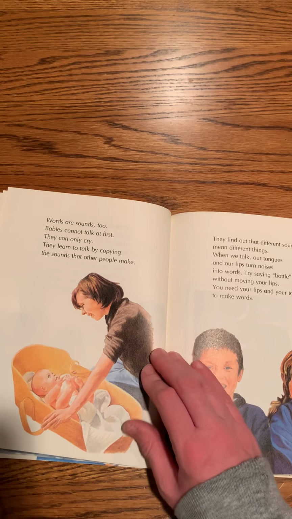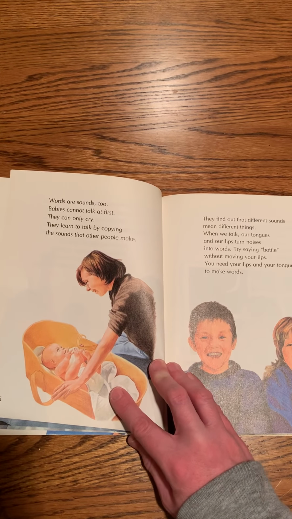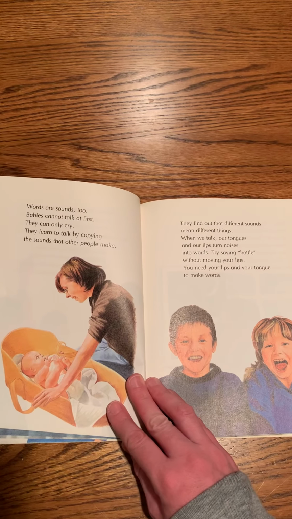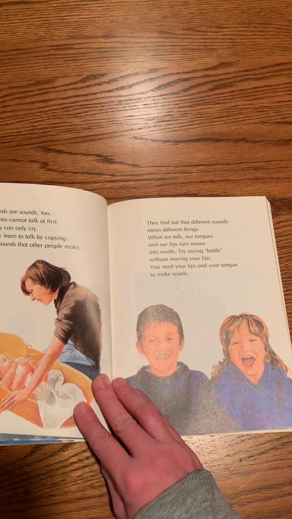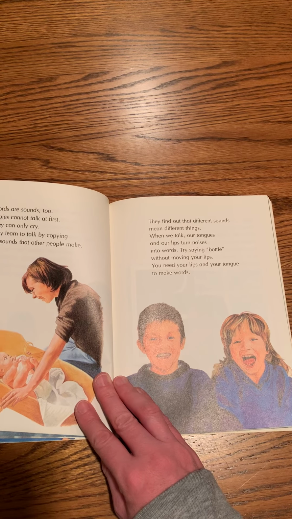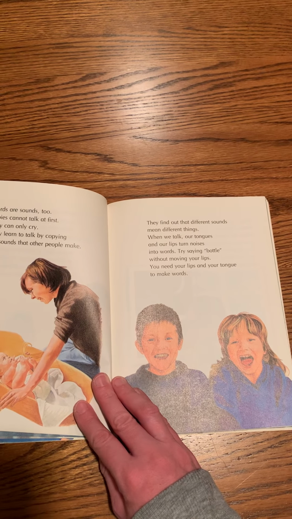Words are sounds too. Babies cannot talk at first. They can only cry. They learn to talk by copying the sounds that other people make. They find out that different sounds mean different things. When we talk, our tongues and our lips turn noises into words. Try saying the word bottle without moving your lips.